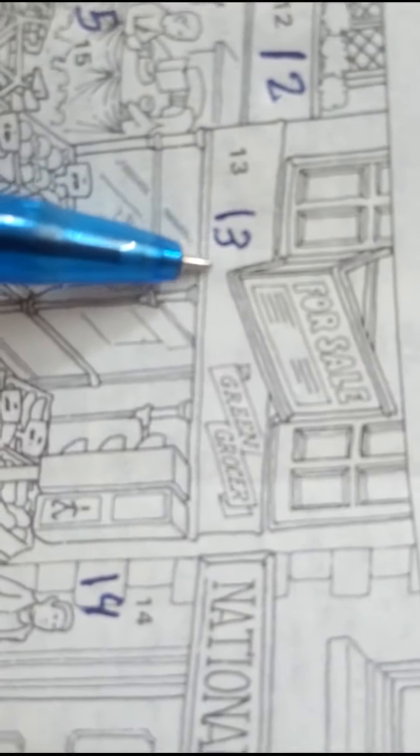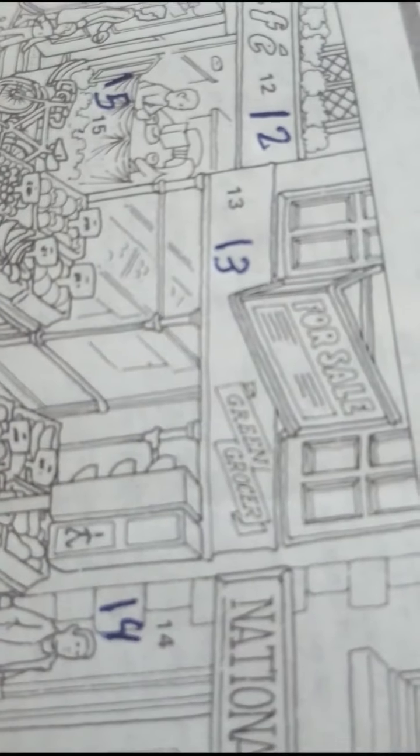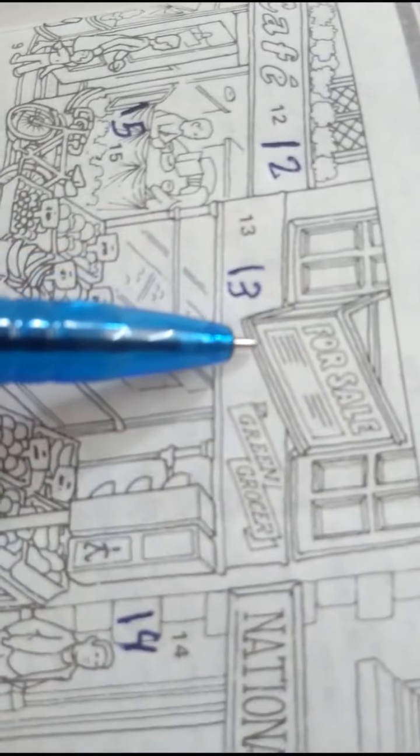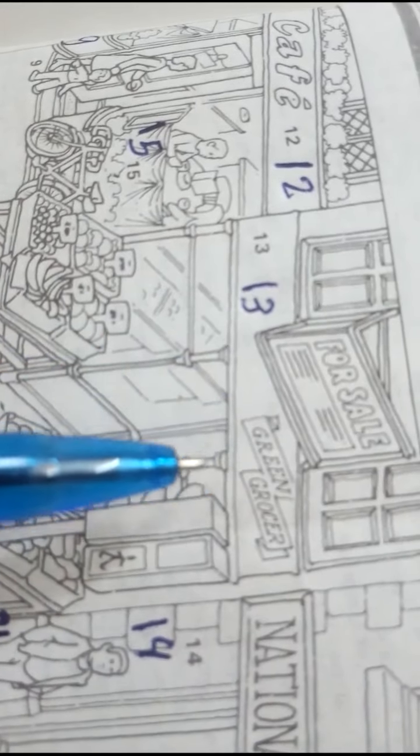We move to another picture, number 13. It's the greengrocers, with nuts for sale on the wall above the door.